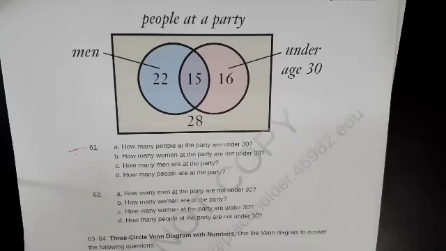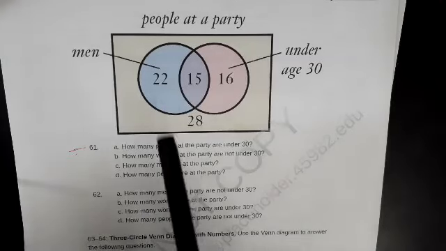Can I ask a question regarding this Venn diagram? Yeah, go ahead. I don't know that it's pertinent to the problem, but regarding the total people at the party, should I be looking at the 22 men, and would it also be 15 additional men that are under 30, and then 28 women? Or am I confusing the numbers? Does that question make sense?